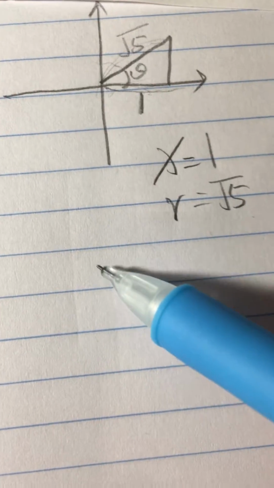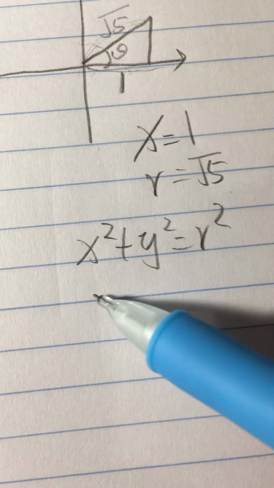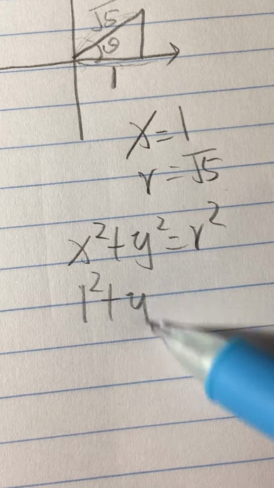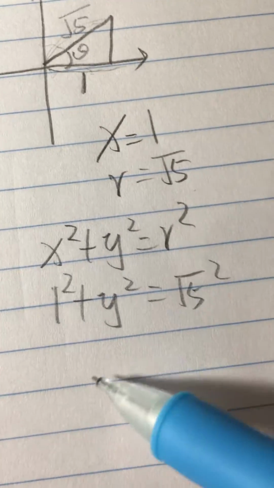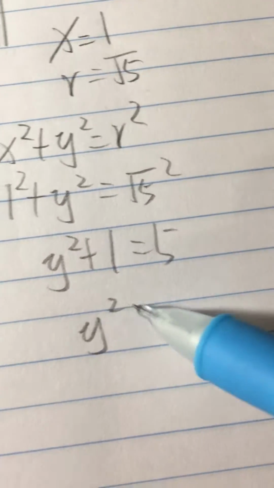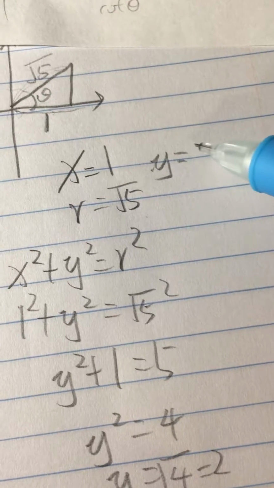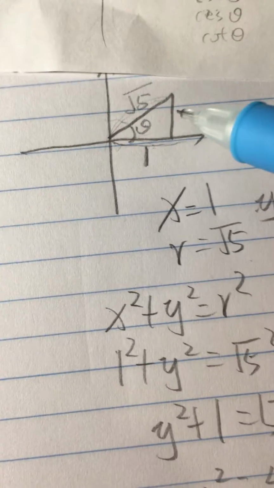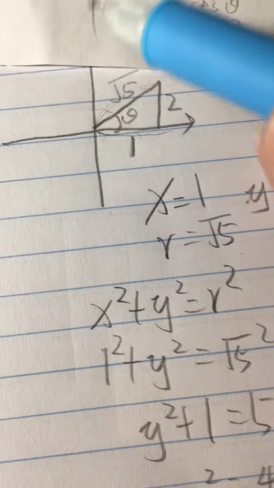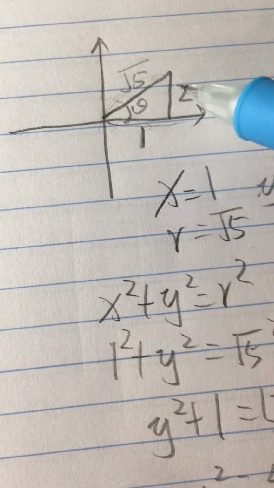So with the formula we already know, x squared plus y squared equal to radius squared, we put the numbers in, which is the square root of 5 squared: 1 squared plus y squared equal to 5, y squared equal to 4, y equal to square root of 4, which is 2. So the y value is 2. Also put 2 there. I remind you that the y-axis is positive, so the 2 should be positive also.